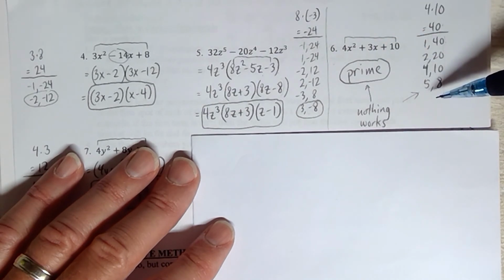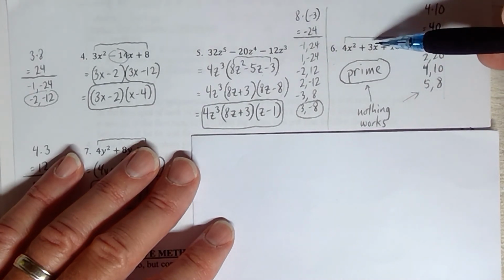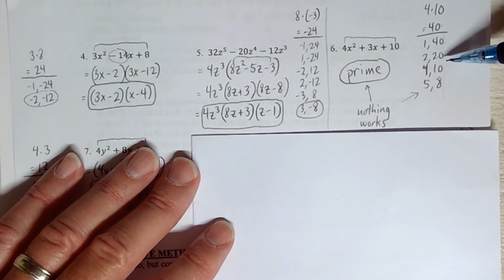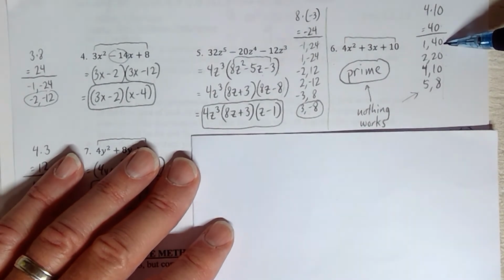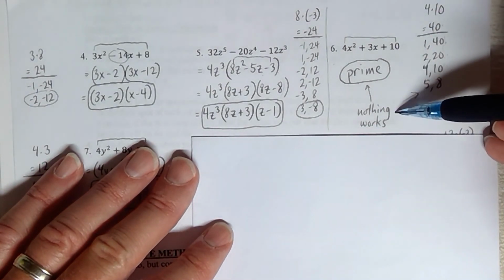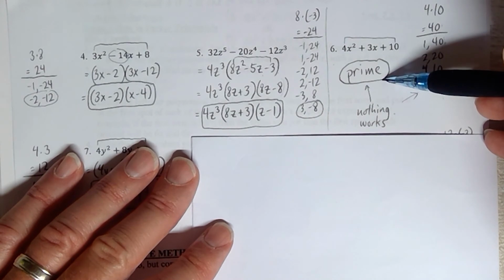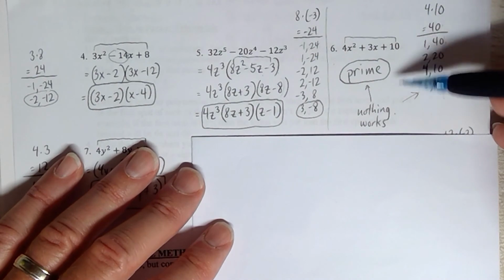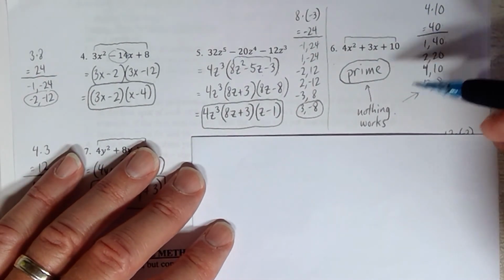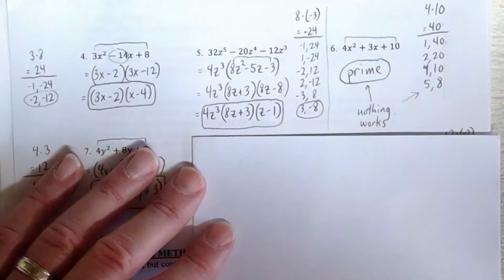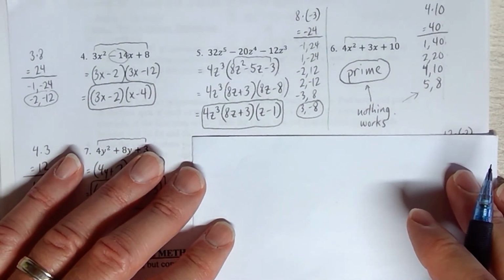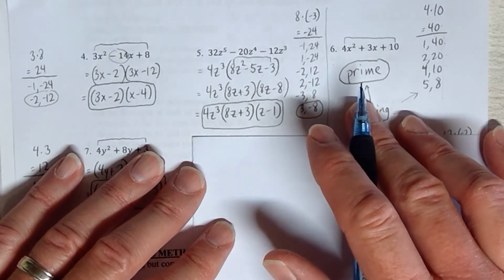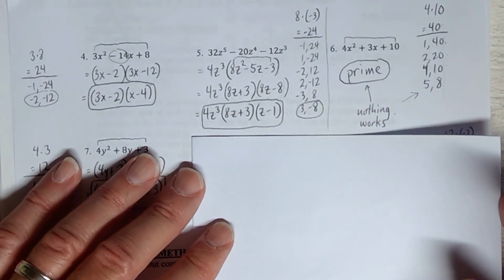So I did only positives, but none of these add up to 3, do they? None of these pairs do. This adds up to 13. This adds up to 14, 22, 40. None of them add up to 3. And so nothing works. And so therefore, because the GCF was 1 in the original problem, and because we couldn't produce the 2 brackets after that, like we normally do, then that means that it is prime. Okay? Remember, if GCF is 1 in the original problem and you can't produce the 2 brackets, that's when it's prime. Okay.